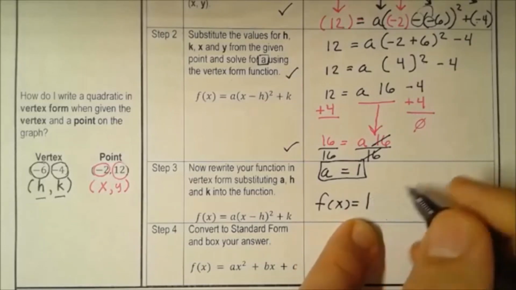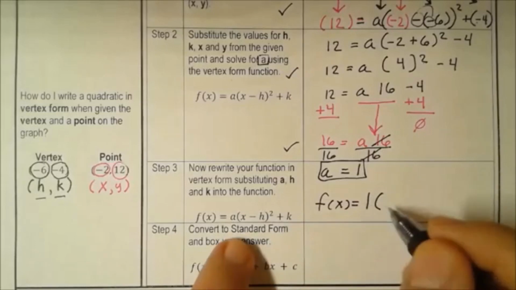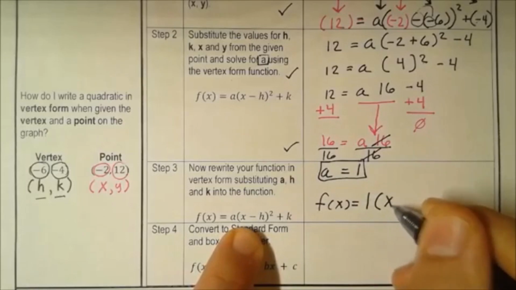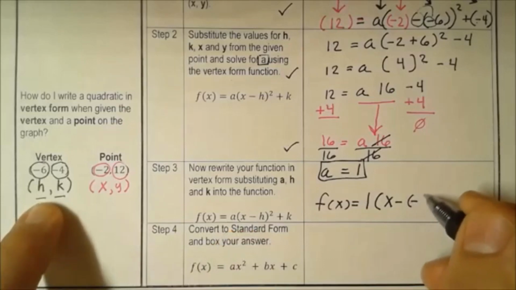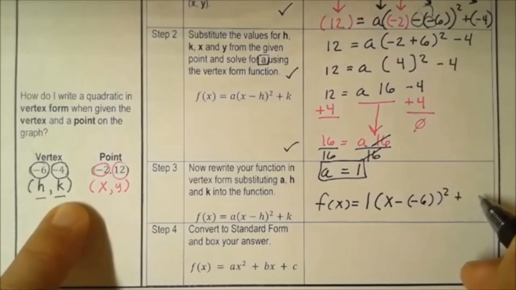I am just going to show you so we can make sure you don't have any confusion. So 1 times x minus my negative 6, which is my h, and that's all being squared, and then I have plus my negative 4.